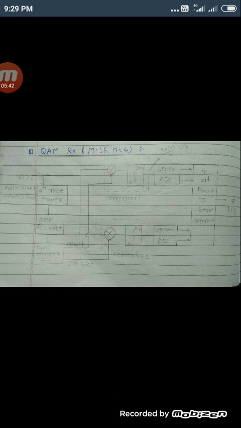Then next is the receiver of quadrature amplitude modulation. For the number of symbols M equal to 16, the number of bits small n is equal to 4. To get the original signal back we have to use the receiver of quadrature amplitude modulation. In the receiver we apply the encoded signal S of t from the modulator, or transmitter, as the input signal. So S of t equal to A of t into sin omega ct plus A of t into cos omega ct is applied as input signal to that receiver.